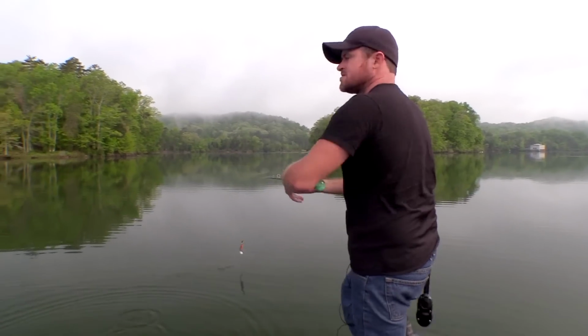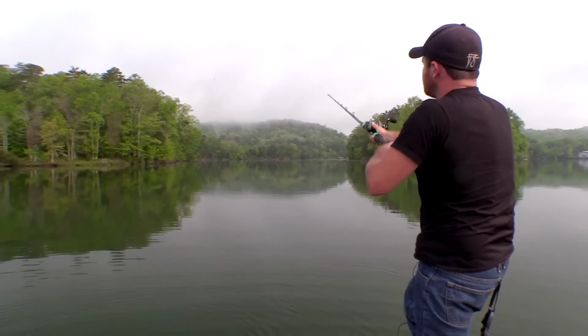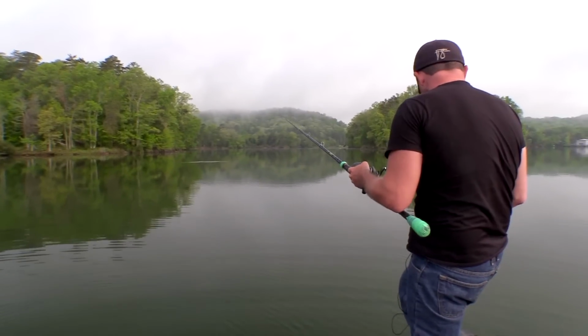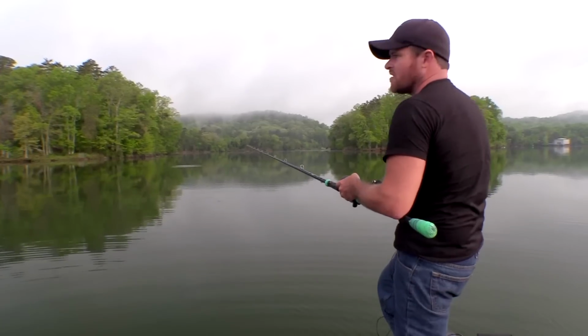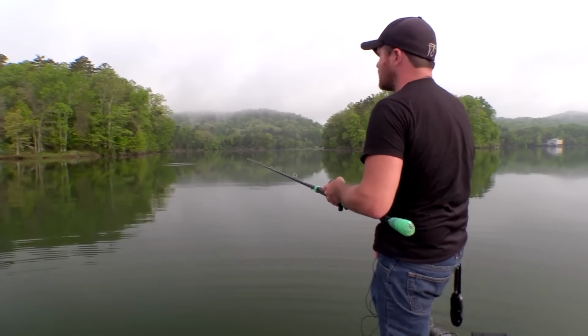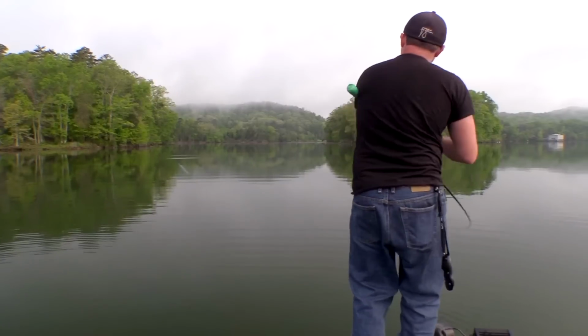Perfect. It's like 16, 17 feet, which means we're off this point, which means that cast is probably landing in about 11, 10, probably more 12. Hit bottom. That's all I'm gonna do.